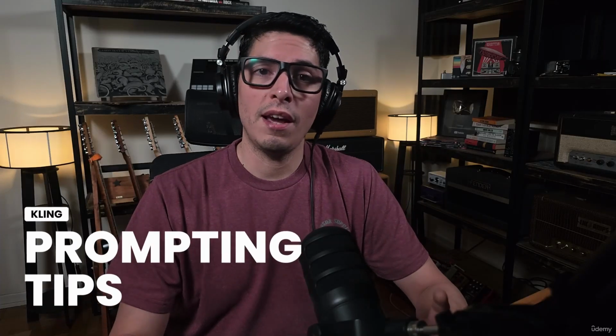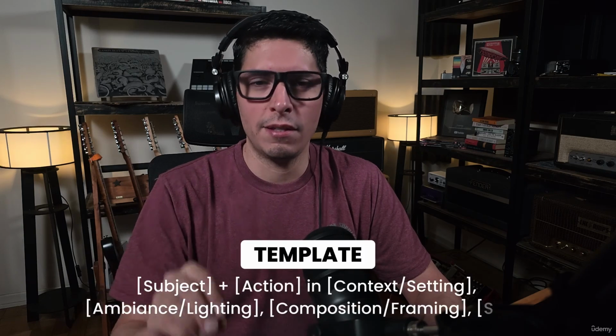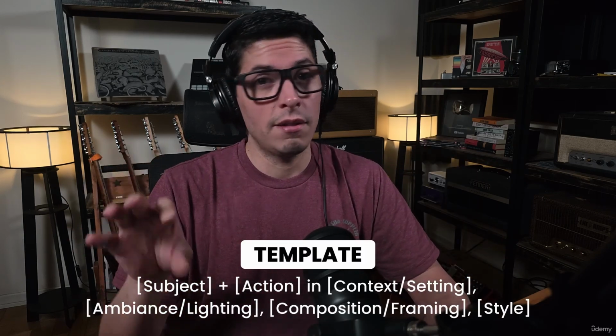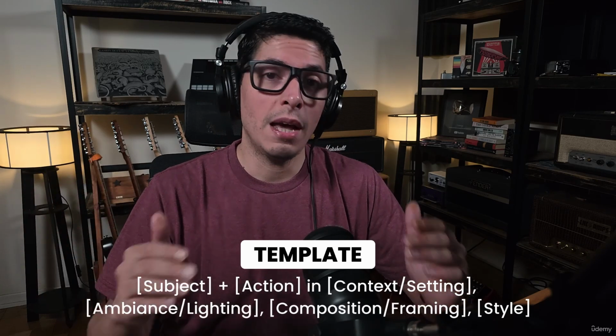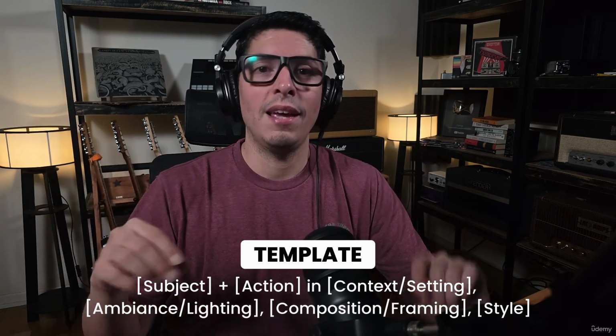When working with any AI generation tool, following a specific template or structure is key to getting better results. While every user and platform is different, on Kling image creation, you can use a template like this. First is the subject and the action in a context, and then the setting. Then you define the ambience and the lighting, and then the composition and framing and the style.